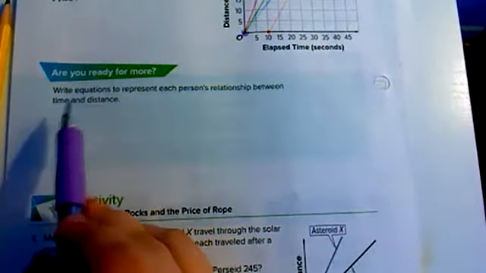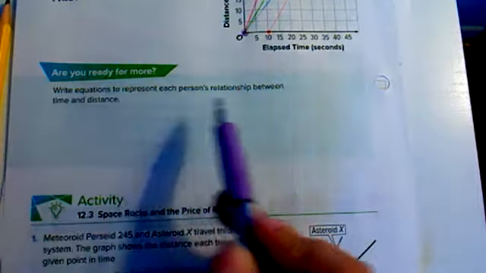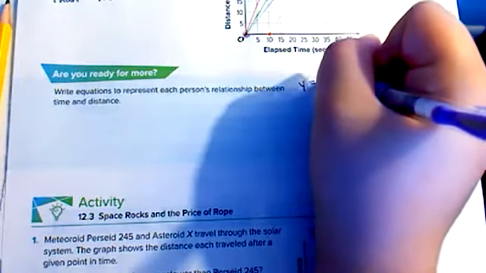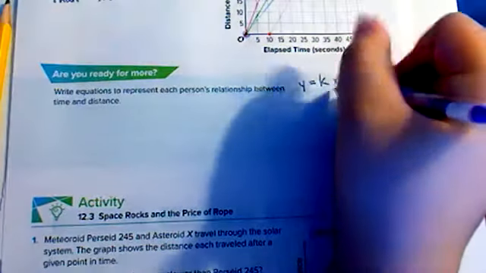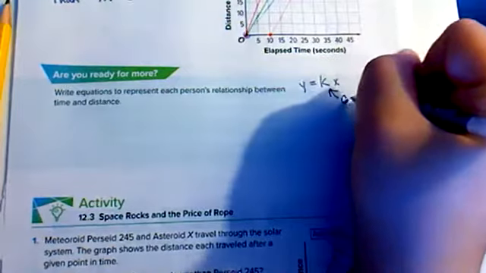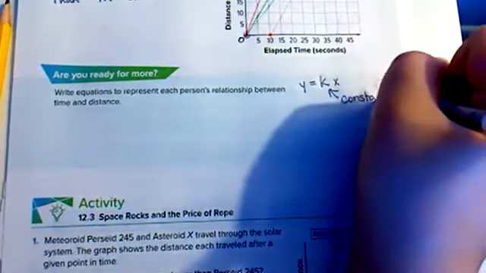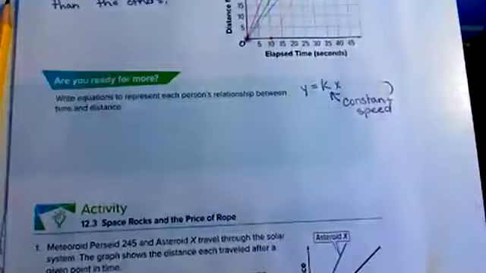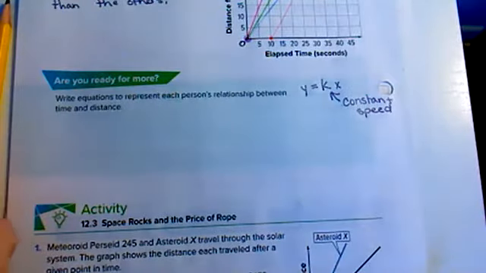All right, we're going to do the Are You Ready for More? So we're going to write equations to represent each person's relationship between time and distance. So remember, we're going to use the formula y equals kx, where that k is the constant speed. So let's start off with Diego. So we did Diego first when we drew the lines.